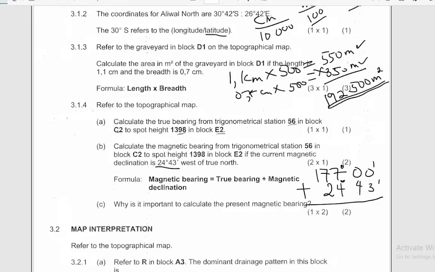So we are adding 00 plus 43. It remains 43 minutes here. And what is going to happen to our degree side? We are now adding 177 plus 24. It gives us 201 degrees. So the final response becomes 201 degrees 43 minutes for that magnetic bearing calculation.